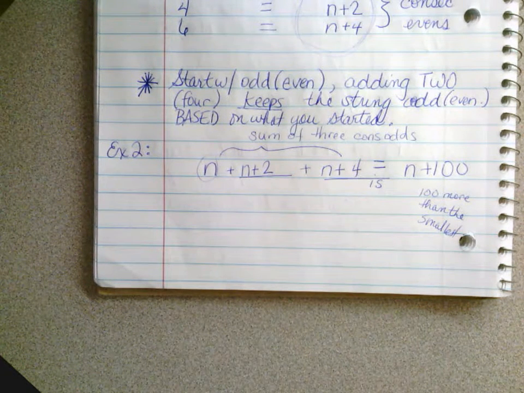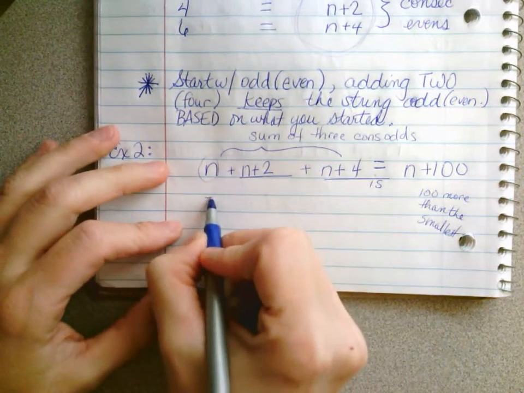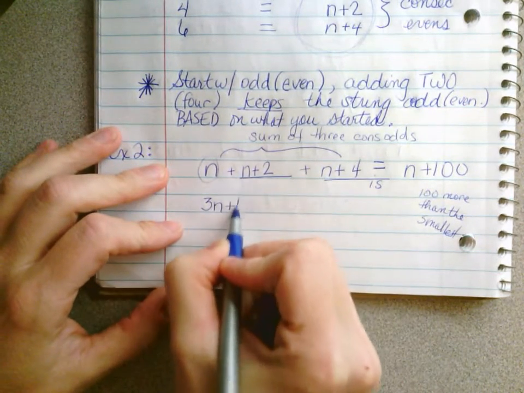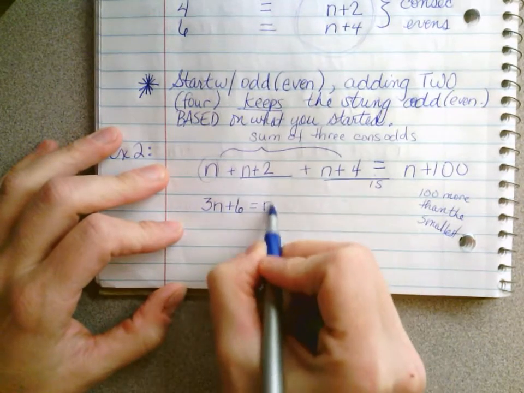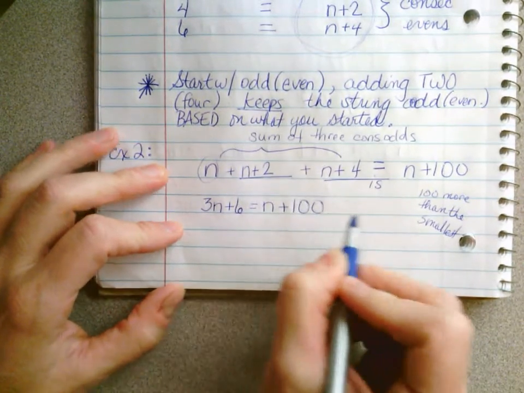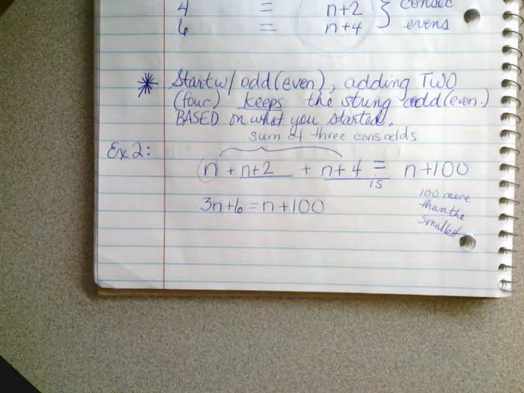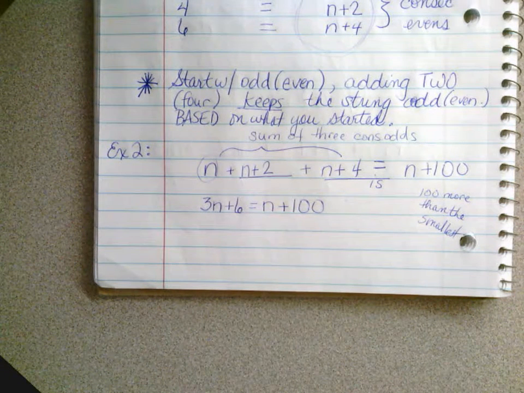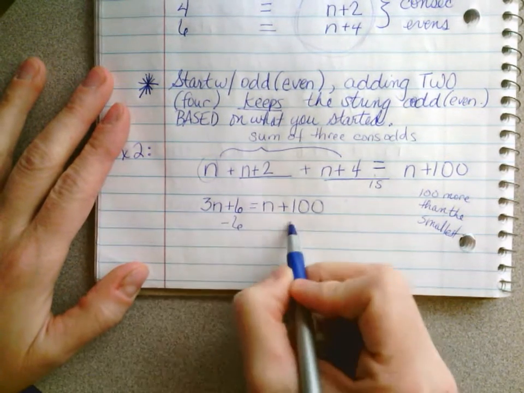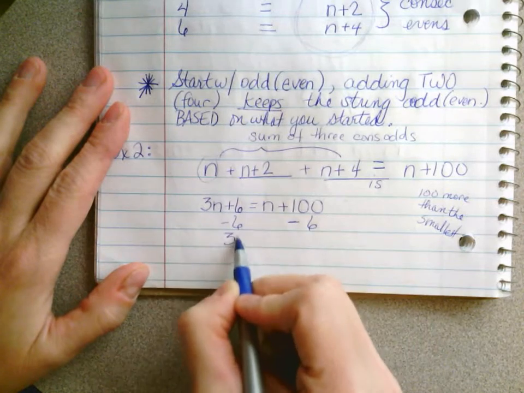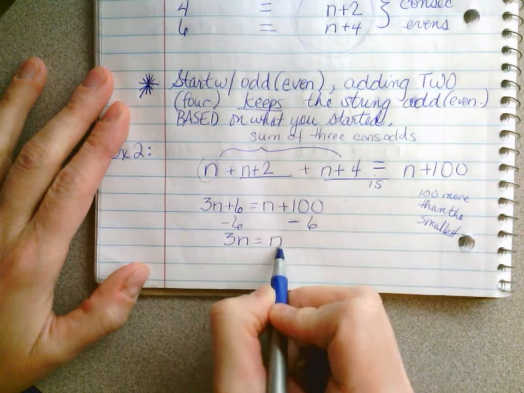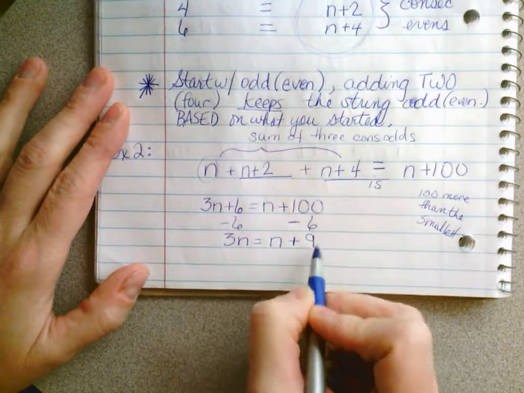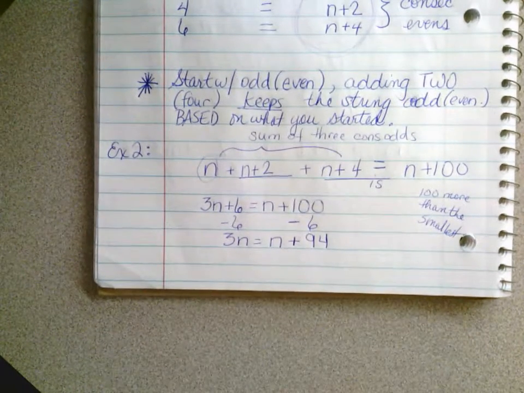We can solve from here by combining our n's. 3n plus 6 equals n plus 100. They actually give you what you can plug in, but you guys know how to solve it from here, don't you? What do you think you would do to find out what n is? Subtract. Hold on. 3n equals n plus 94. So now what do we have to do with our n's?